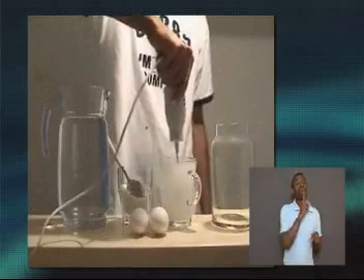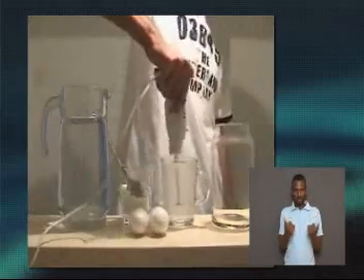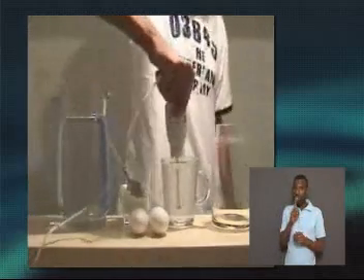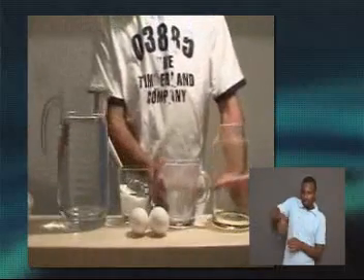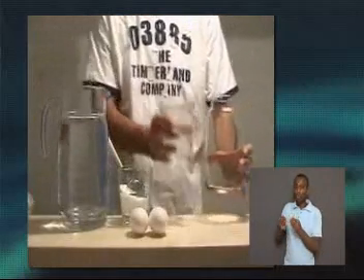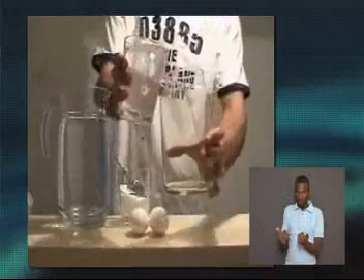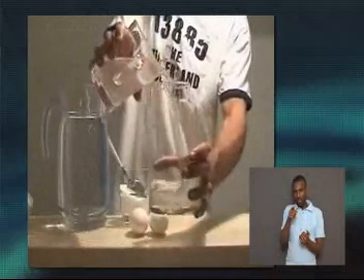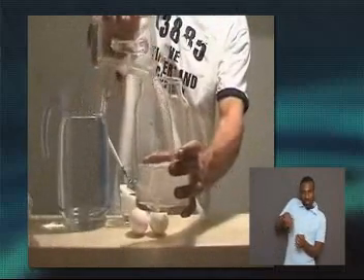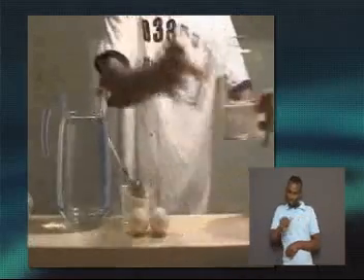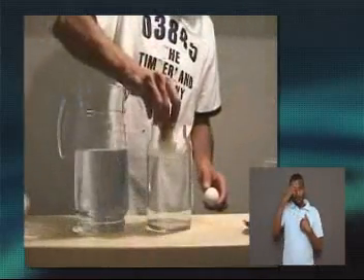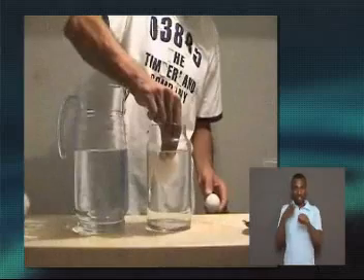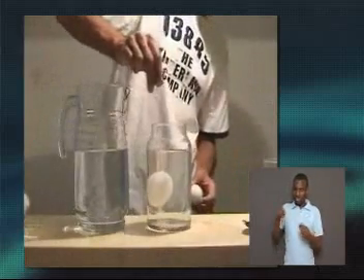The student ensures that the salt is completely dissolved in the water. It is necessary to make sure that the solution is of uniform density. He places an egg in this solution. It floats.